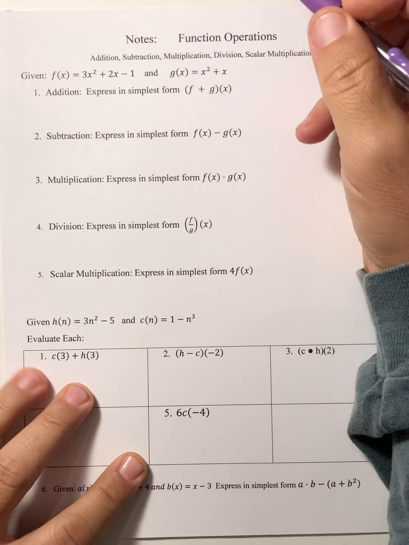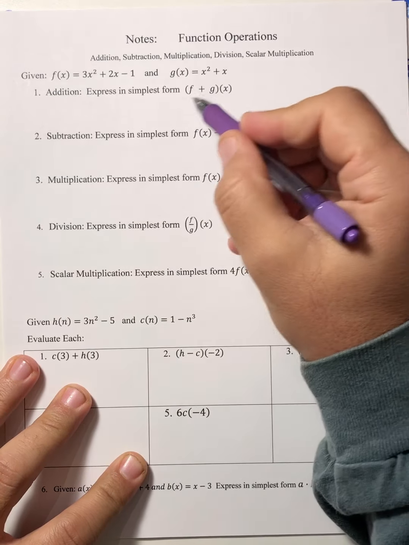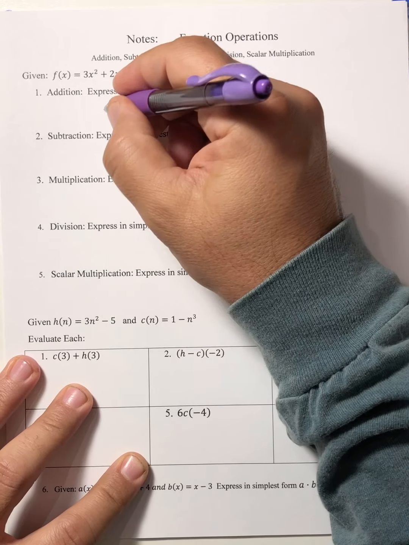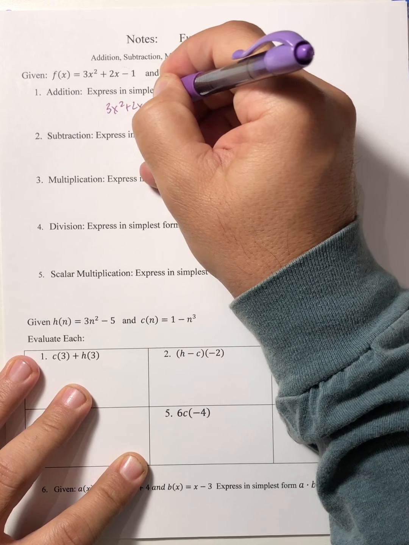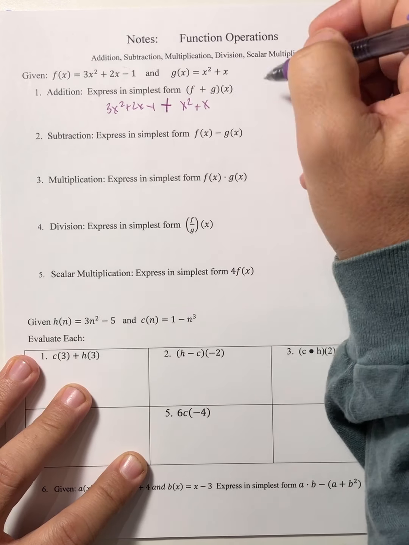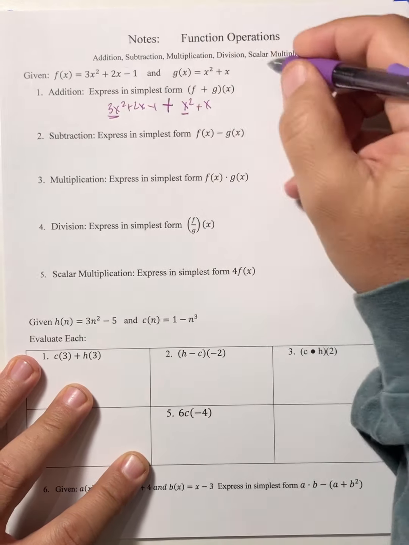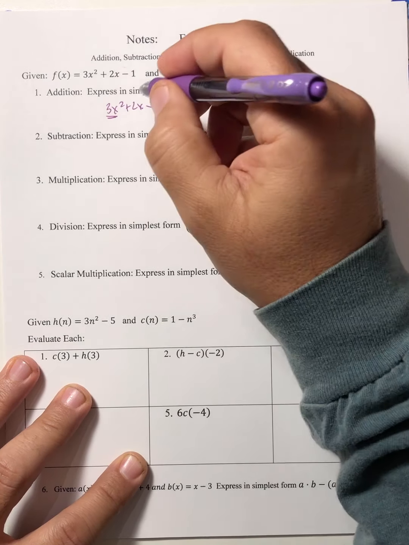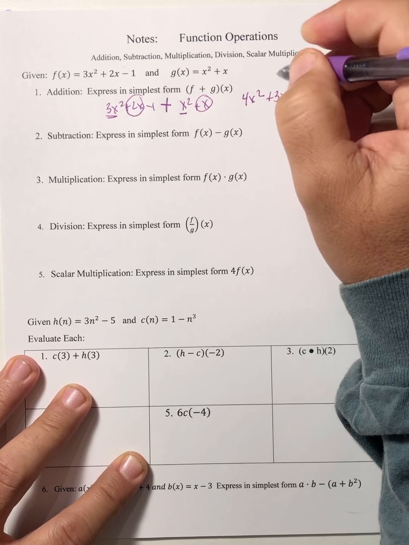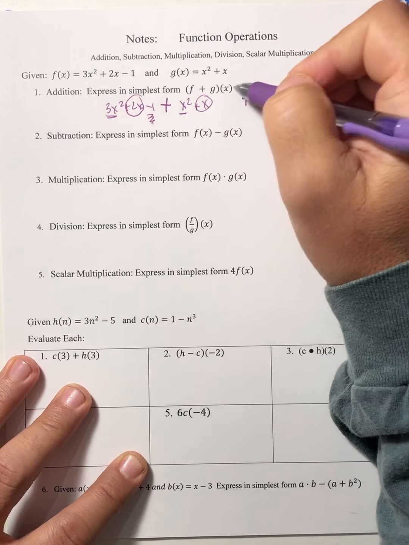So here's the basics. We're given these two functions, an f of x and a g of x, and the first one just says add, f plus g of x. So we're literally going to add these two functions together. So it's just 3x squared plus 2x minus 1 plus x squared plus x. And now I just literally combine like terms. So here we go. So I have 4x squared. Then I have a plus 2x and a plus x, that's plus 3x. And then I'm just left with a negative 1. So we just added two functions together.